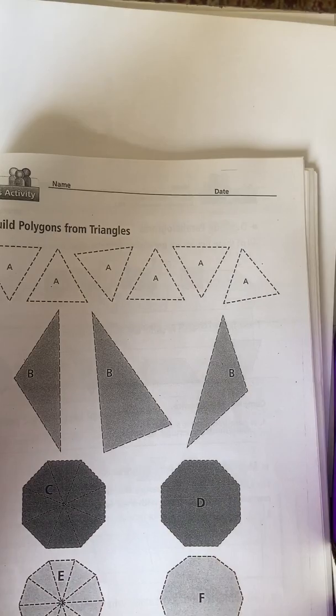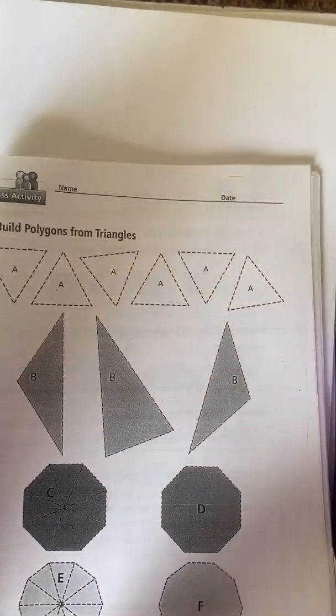Okay, build polygons from triangles. You're supposed to cut those out and build your own, which I feel like we spent a lot of time on as well. Okay, and that's it. Stay tuned for lesson 2.